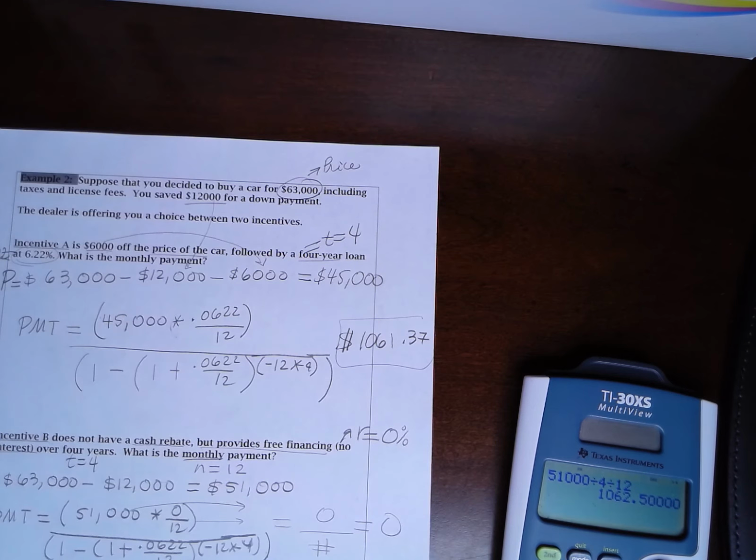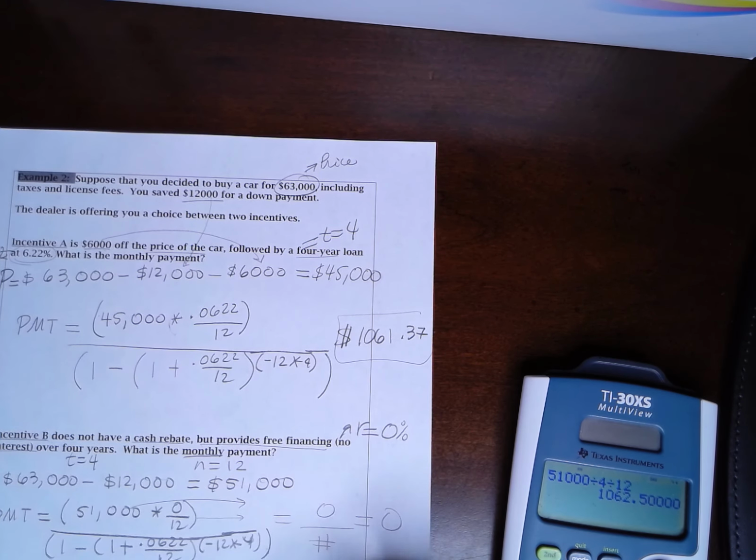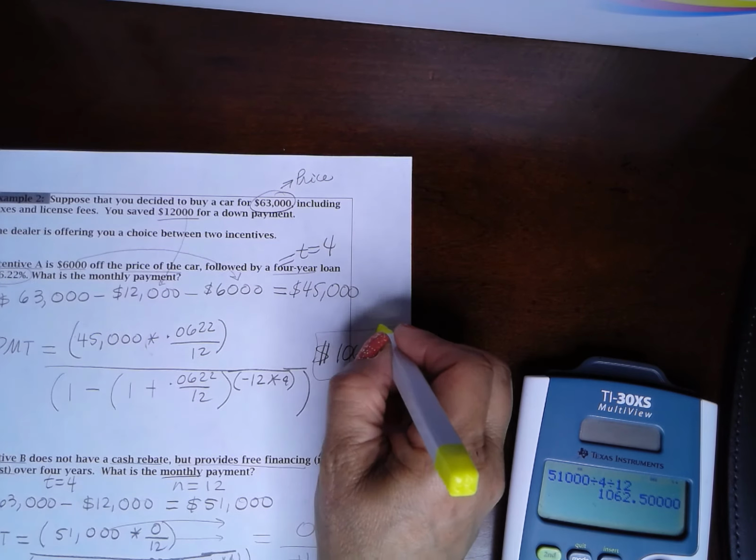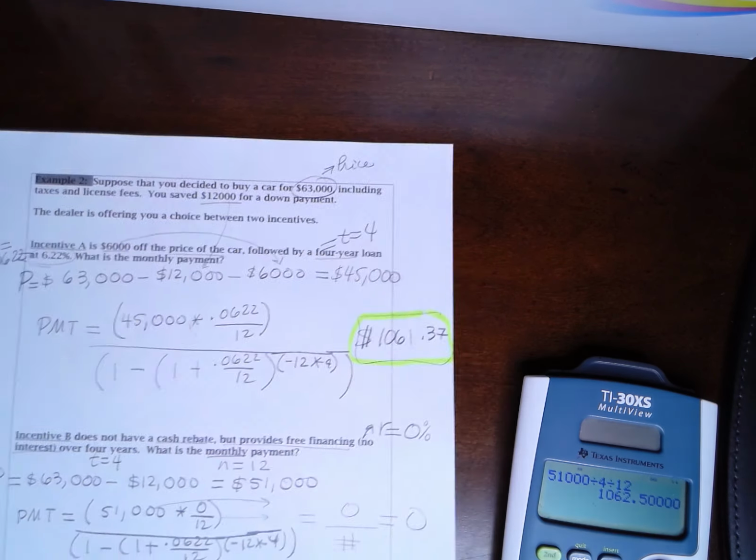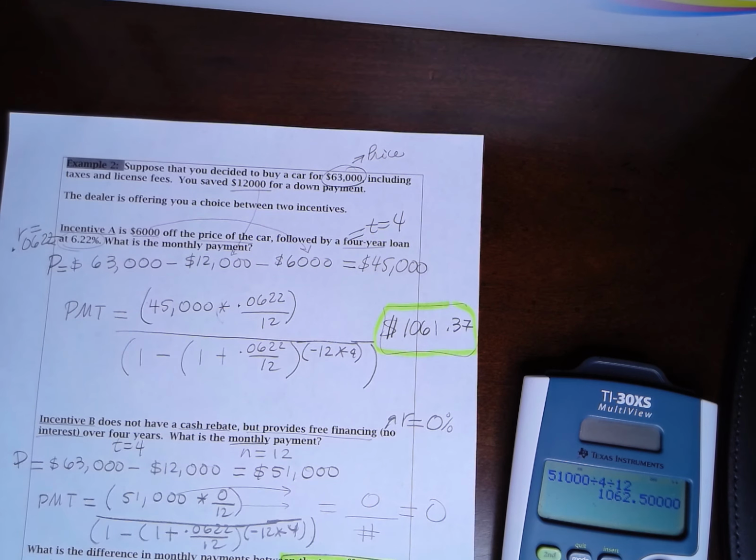I know that oftentimes we'll say, oh, no interest, but notice that that is not always less money monthly. It was a little bit, not as much, but it was higher than the one that has interest rate.